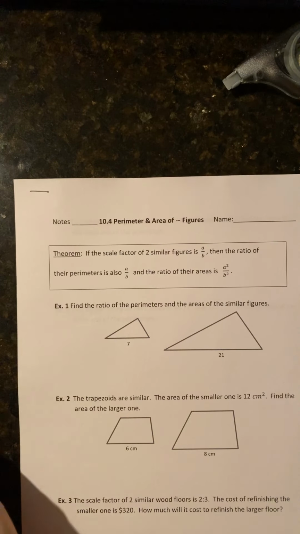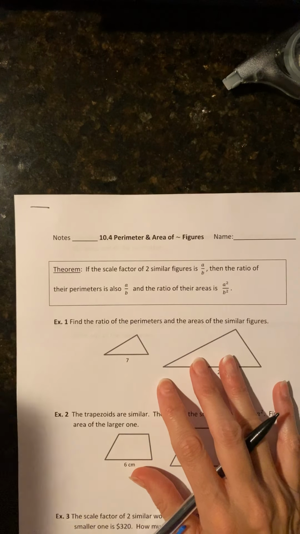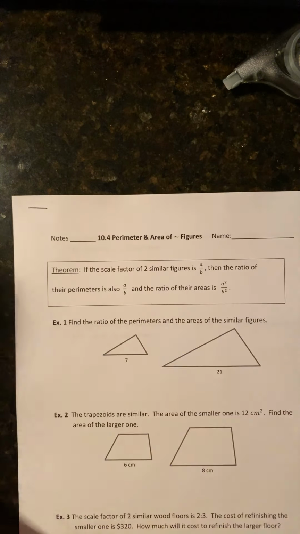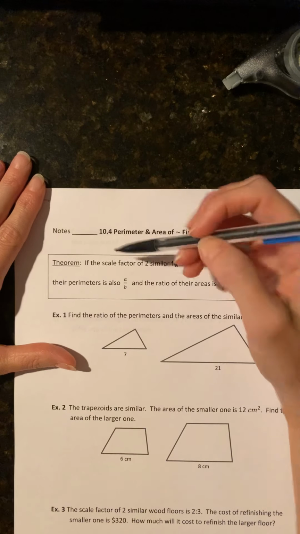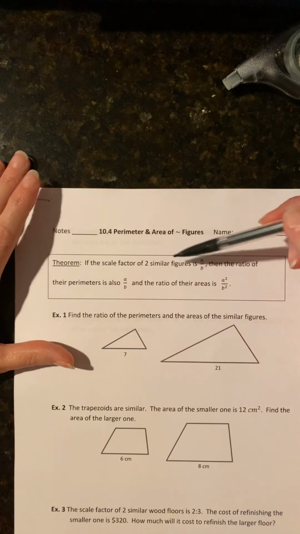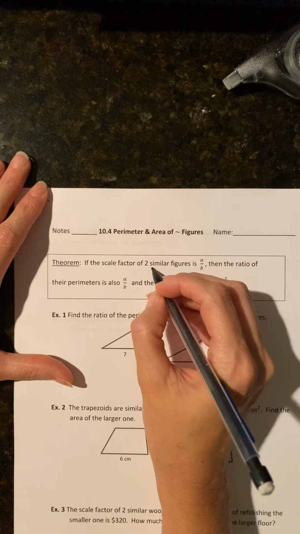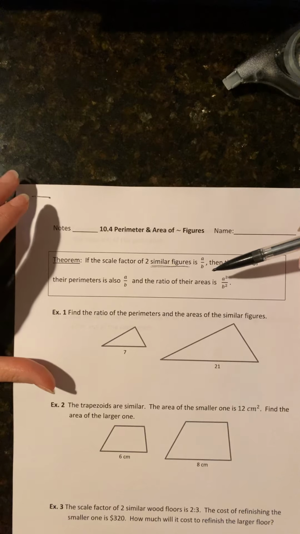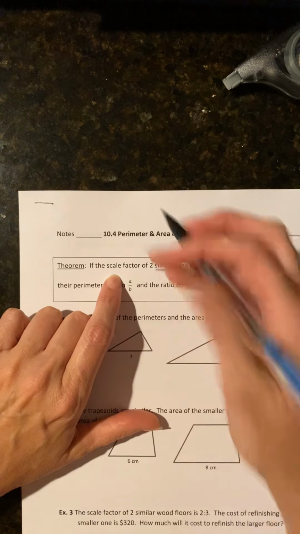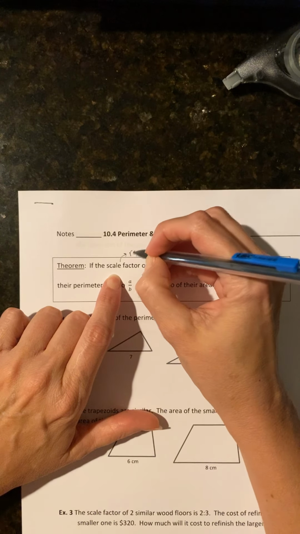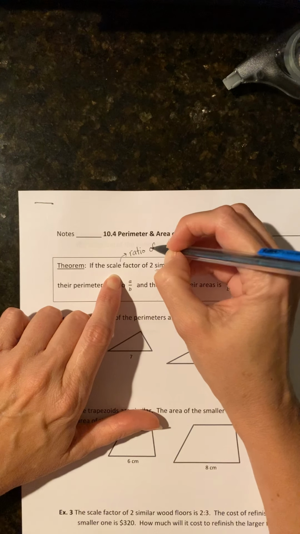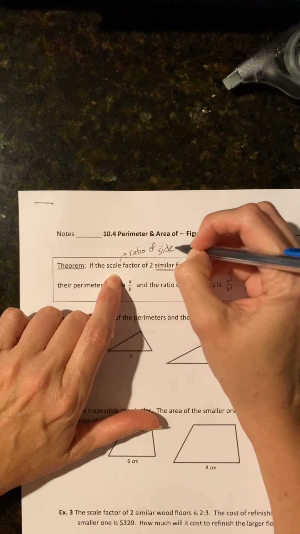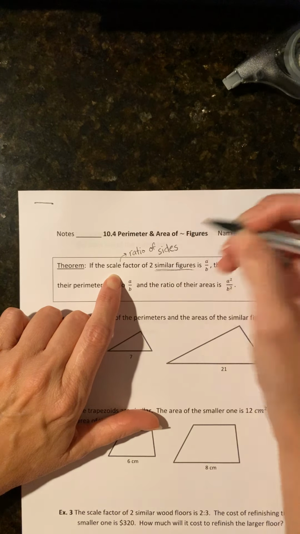Okay, here we go. So these are the notes papers that you need. And here is the lesson. There's a theorem that says if the scale factor of 2 similar figures, keywords, they have to be similar, is A over B. And so if you think back to chapter 7, scale factor is the ratio of the sides. Sometimes they call it that, sometimes they call it scale factor, sometimes they call it similarity ratio.